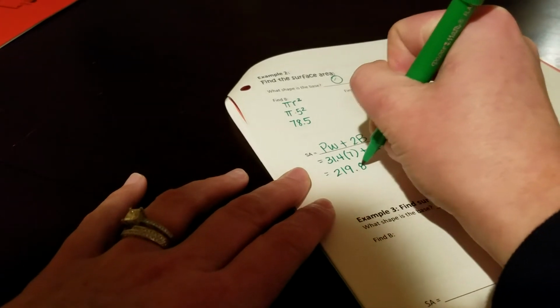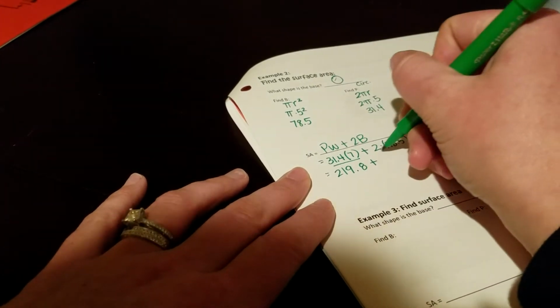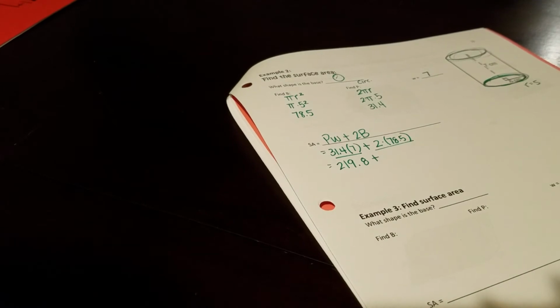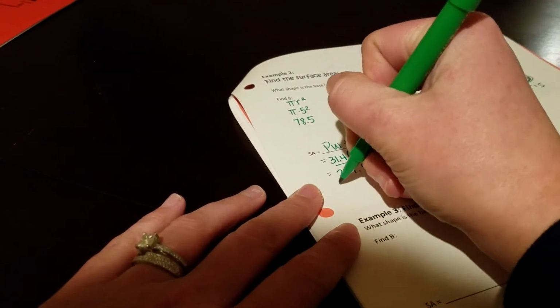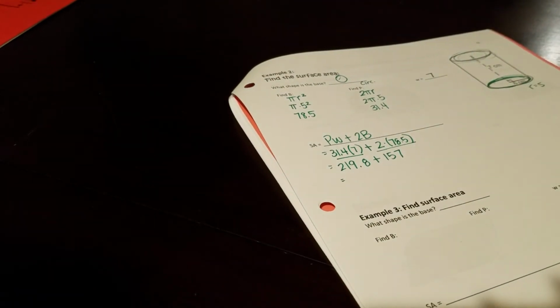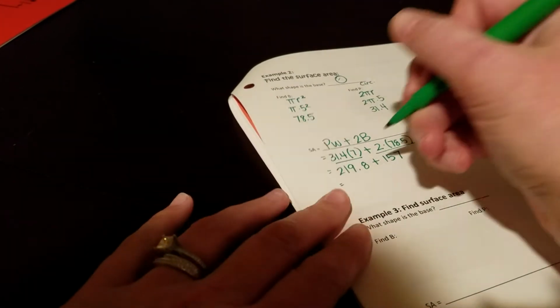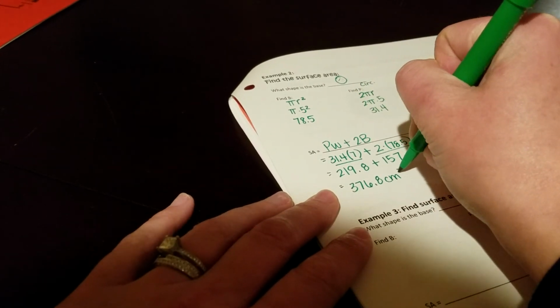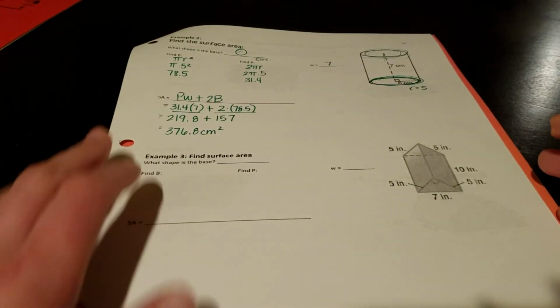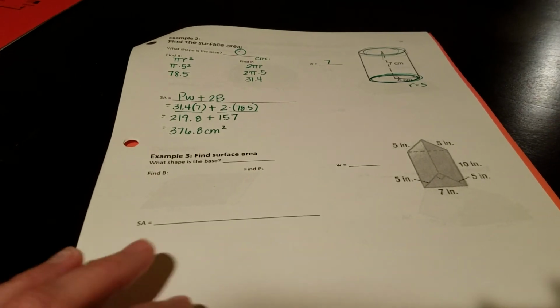So the first piece is 219.8, and 78.5 times 2 is 157. Then I add them together, and I get 376.8 square centimeters.